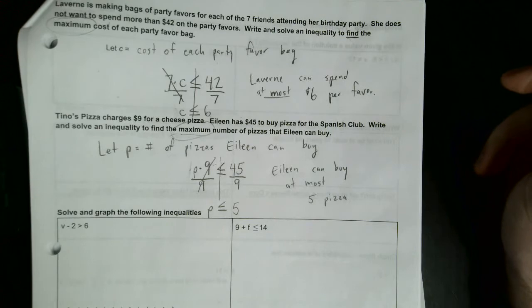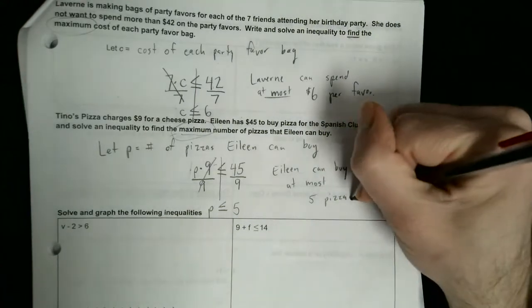She can buy 1 if she wanted to, but she's got $45 to spend. You might as well get the 5.